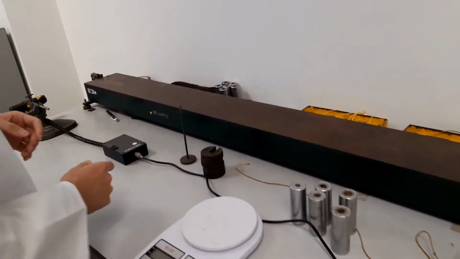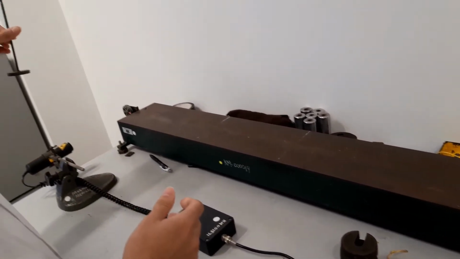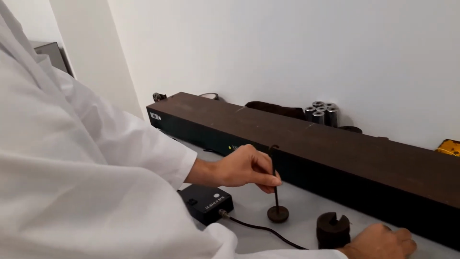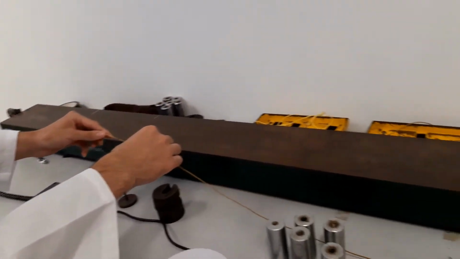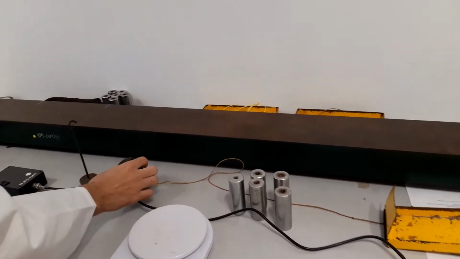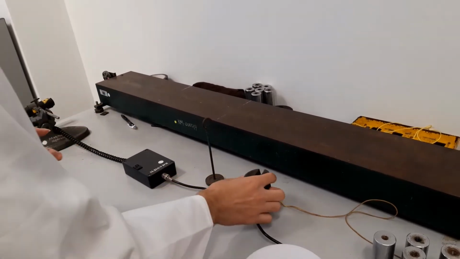If we move further, we have the hanger, which we will set up so it can pull the pulley through the thread, which will be connected to the hanger and to the trolley as well. And these are the weight increments of 200 grams for the hanger in the second part of the experiment.